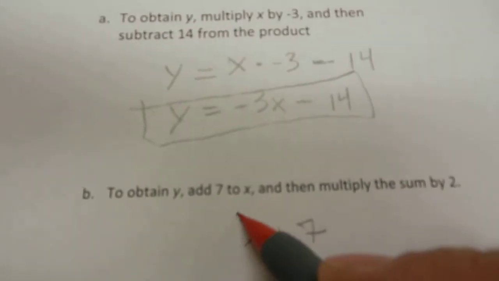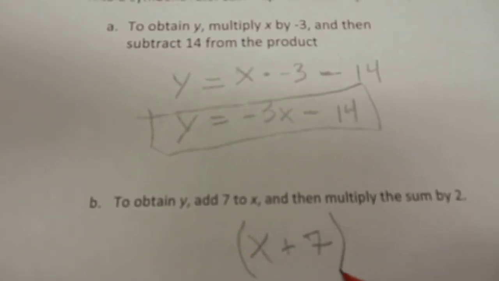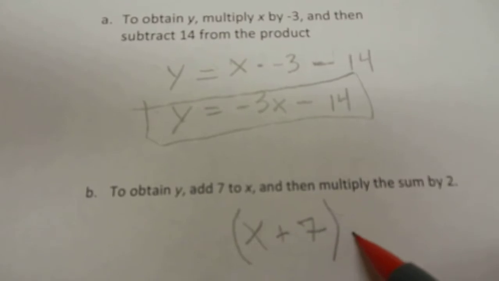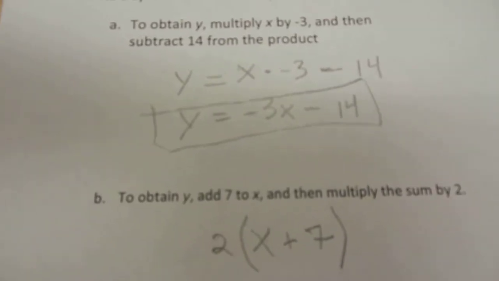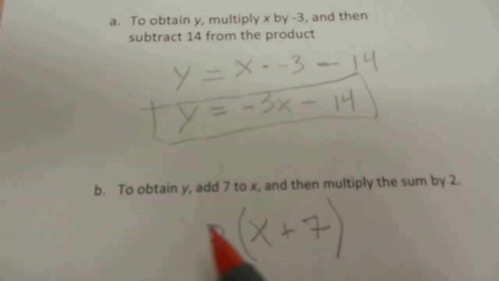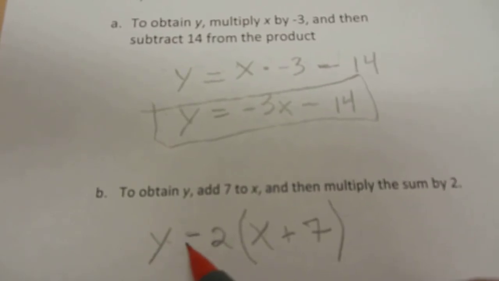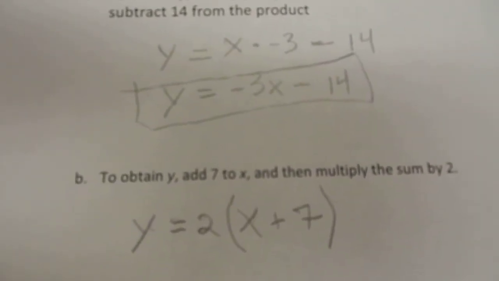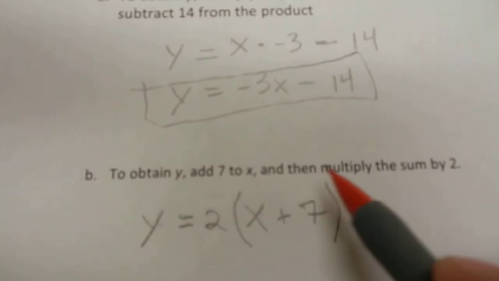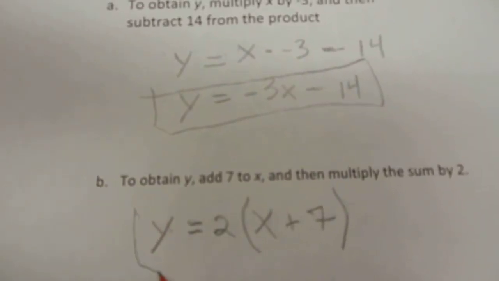So we're going to multiply this entire thing by 2, and that we need parentheses for that, so we can put the 2 out here. We could put it out here, probably better out there. And this is how we obtain y. So y is equal to that expression. So there's a symbolic rule for this verbal rule. So let me box that up.